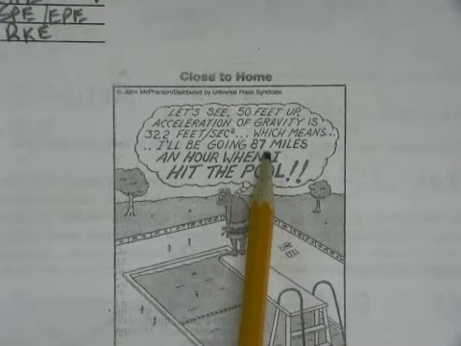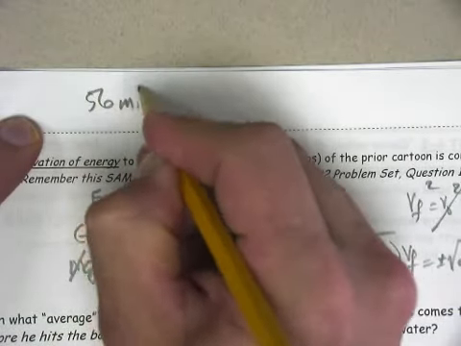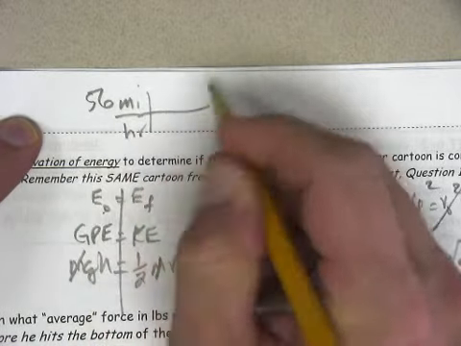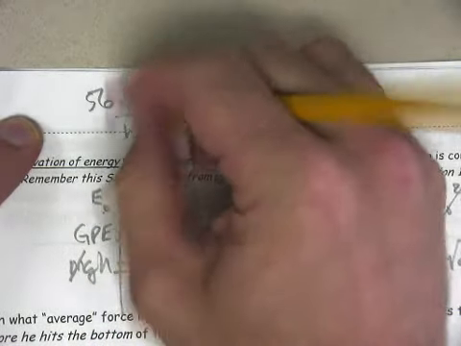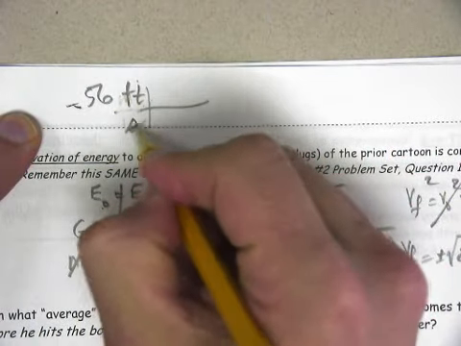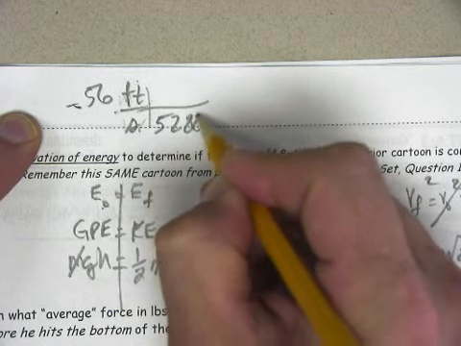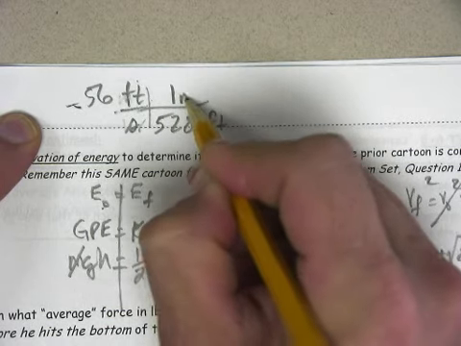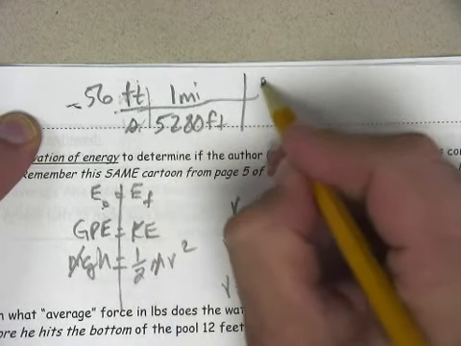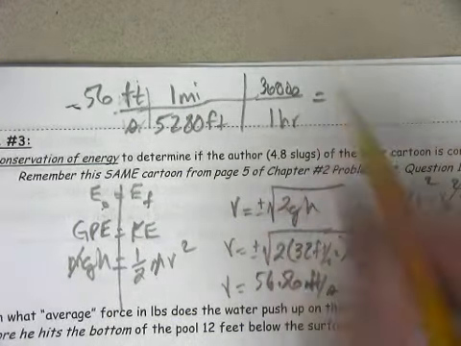Now, the guy did his calculations in miles per hour, so we have to do the conversion. I'm going to do the conversion up here. Feet per second. Let me slow down. There's 5,280 feet in every mile, and then 3,600 seconds in every hour.